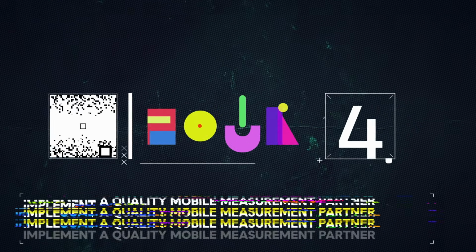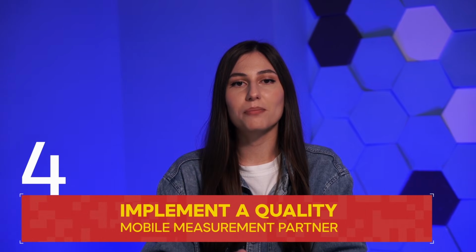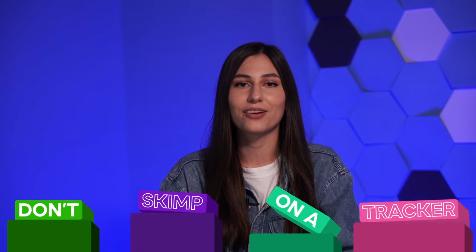4. Implement a quality mobile measurement partner. A tracker or an MMP is a third-party service that attributes, collects, and organizes app data. It allows you to receive reliable data and make right decisions on your ad campaign. So, don't skimp on a tracker.